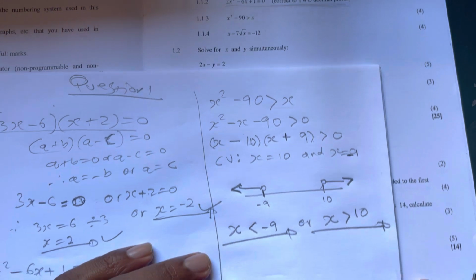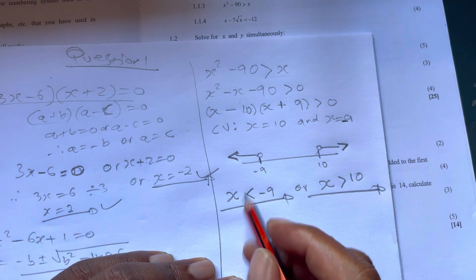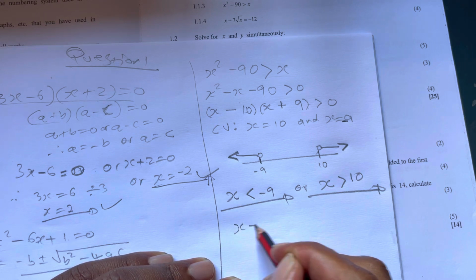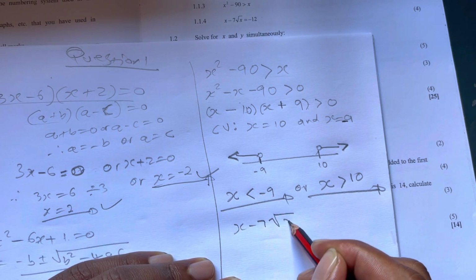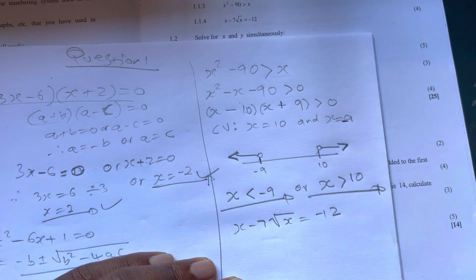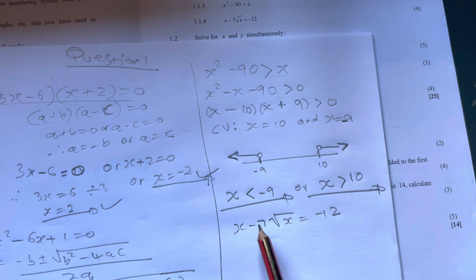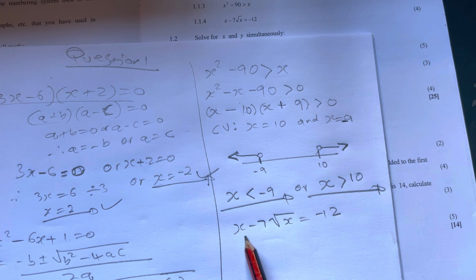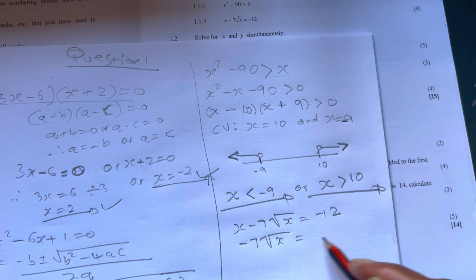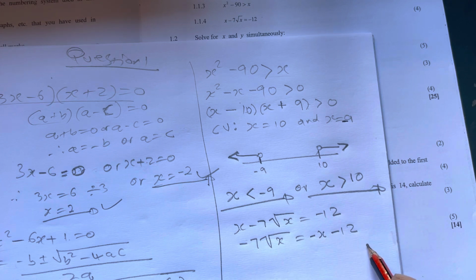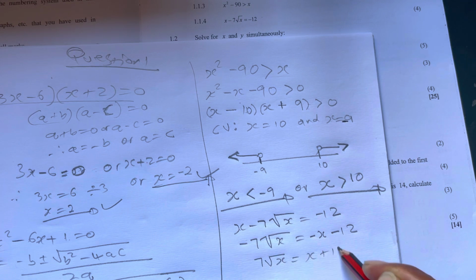Okay, now let us move to 1.1.4, which says x minus 7 square root of x equals to negative 12. All right? Okay, so now what you're going to do here, you are just going to take this x, transpose it to the other side. So negative 7 square root of x equals to negative x minus 12. Divide by a negative 1 throughout. So you have 7 square root of x equals to x plus 12.